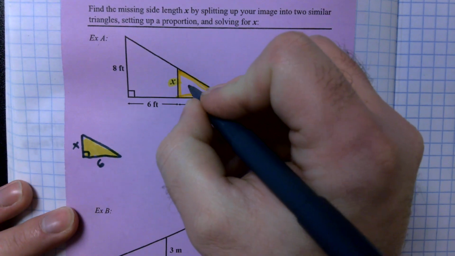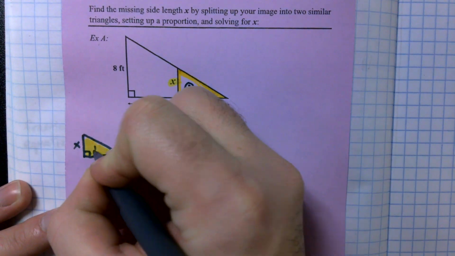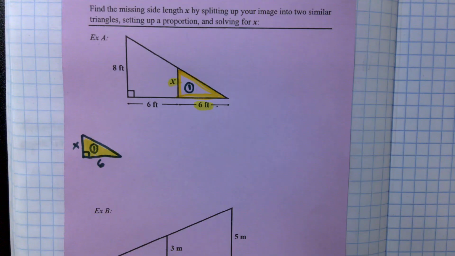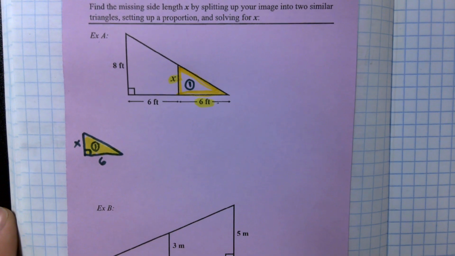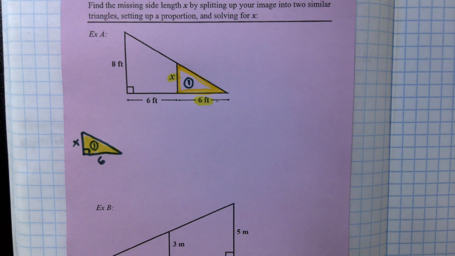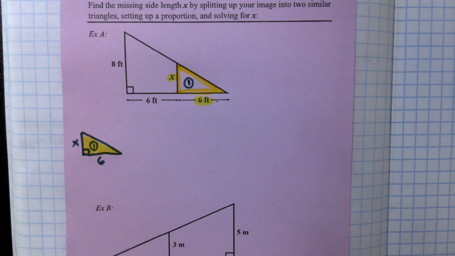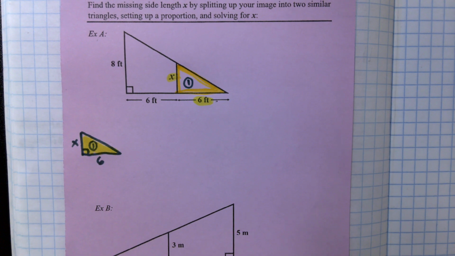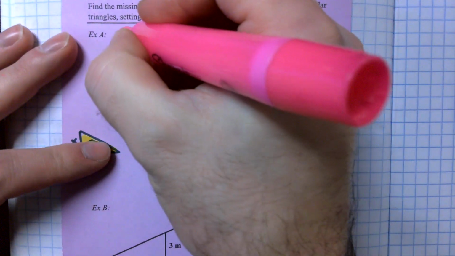And in fact, I'm going to put a 1 in the middle, just so we really know which part of this triangle we're talking about. Everybody cool on that? The little one? Okay.